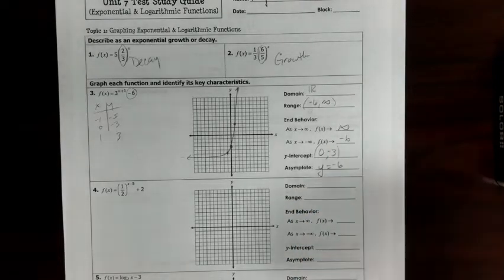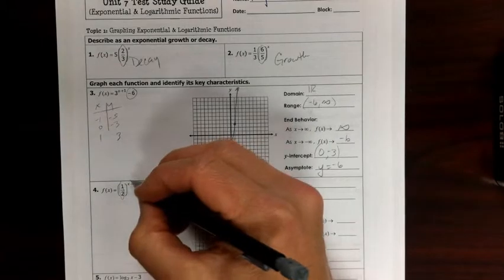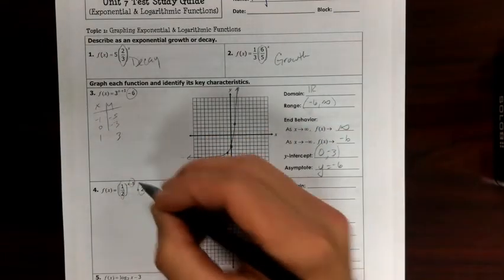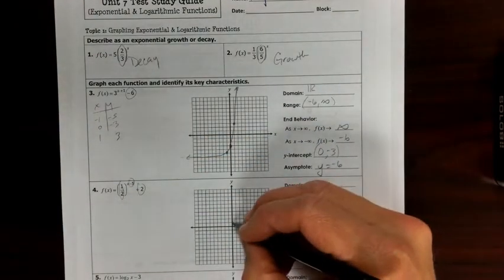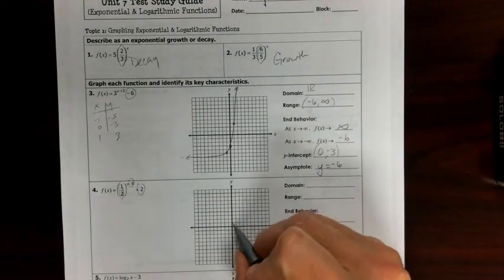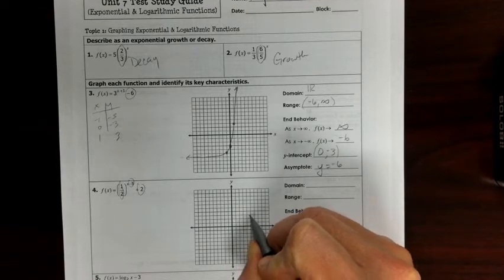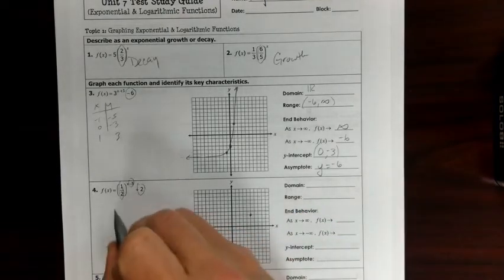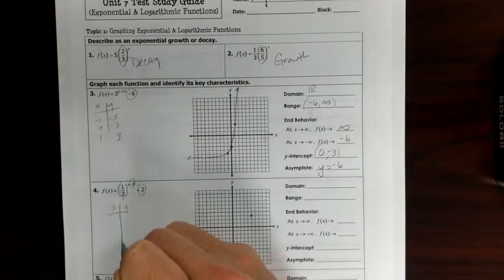Same thing for number 2. Number 2, we have a decay function. We transform this right 5 units and up 2. So from my parent point 1, 1, we went right 5 units and we went up 2. So right 5, 1, 2, 3, 4, 5, up 2. We should have a point right there. So let's plug in some x and y values and figure out our points.